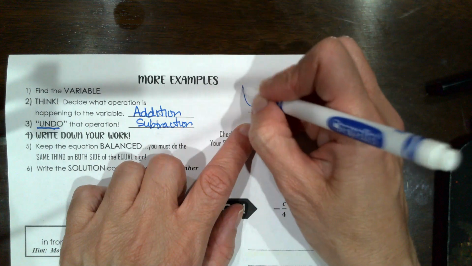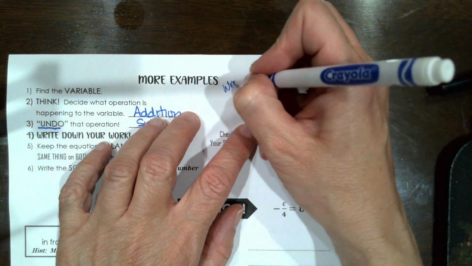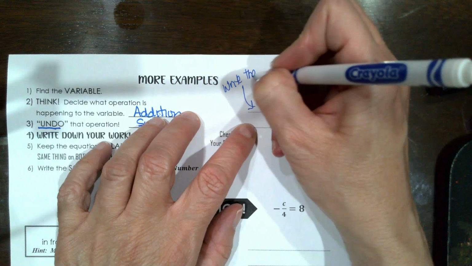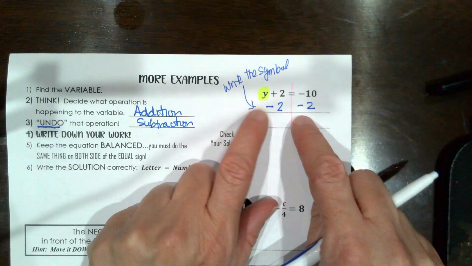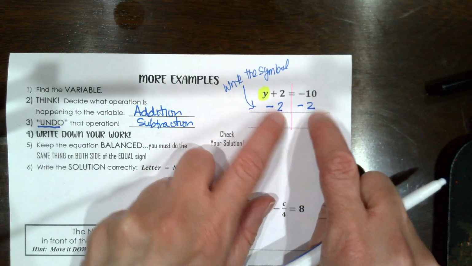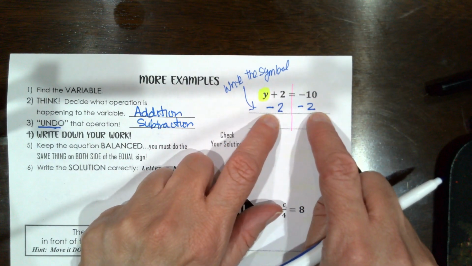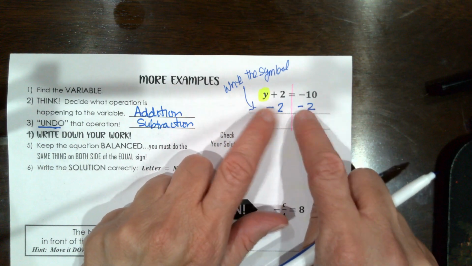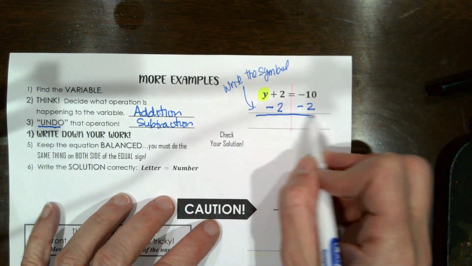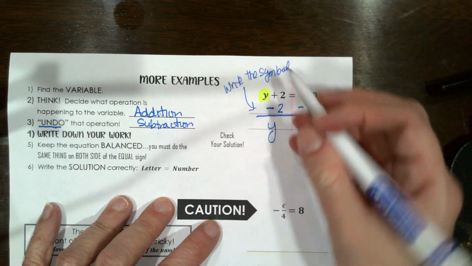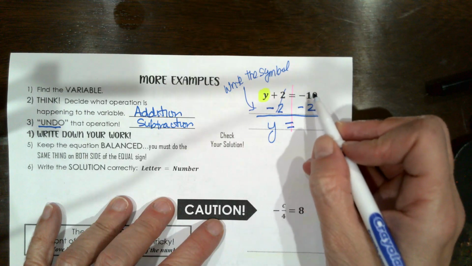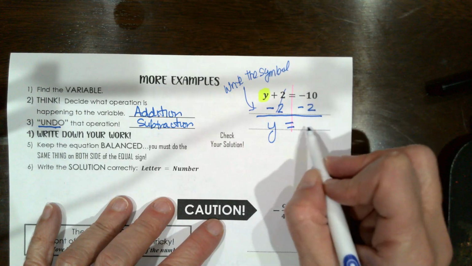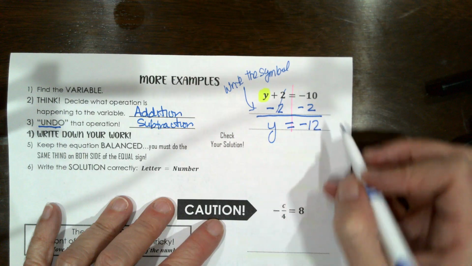And I want to point out, we're going to write the symbol. I want to see that subtraction sign. Don't just put 2 and assume that everybody knows that you're going to subtract. You need to have that subtraction symbol. All right? So bring down the y. The 2 and then subtracted 2 cancel out. Bring down the equal sign. -10 minus 2 is -12.